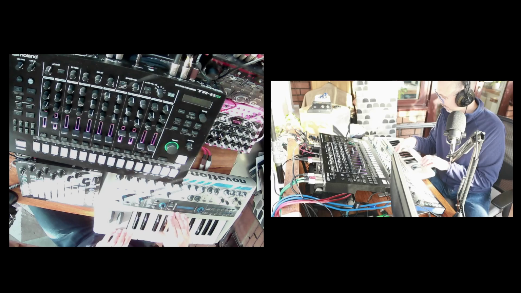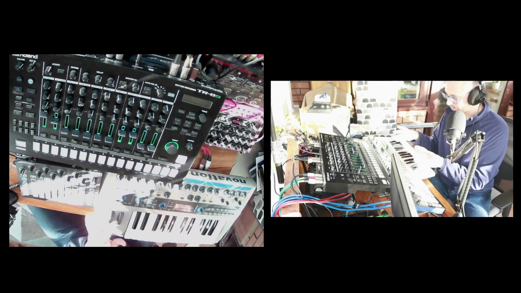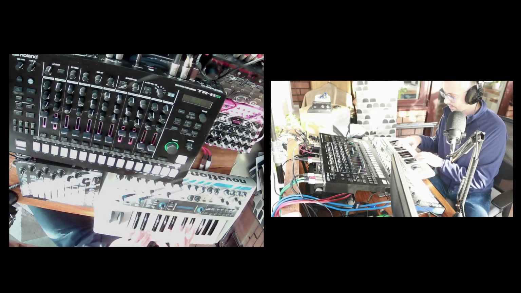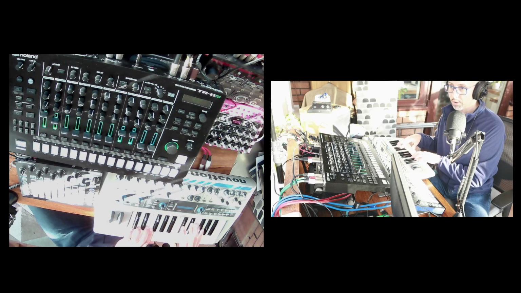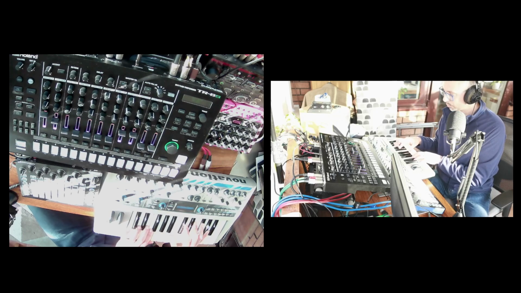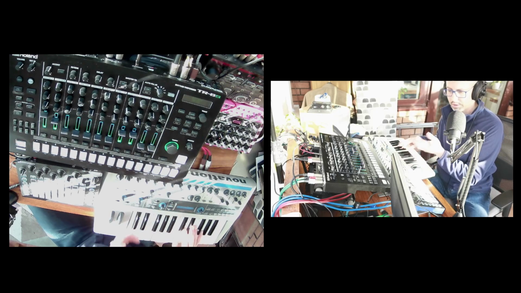I think that's about it. It's got a mod wheel that you can assign to various things, a pitch bend wheel. It's not got a weighted keyboard or a pressure sensitive keyboard or aftertouch or anything like that, but for me that doesn't matter. I'm not a great keyboardist. I will just play a few sounds and you can get an idea of what it's like.